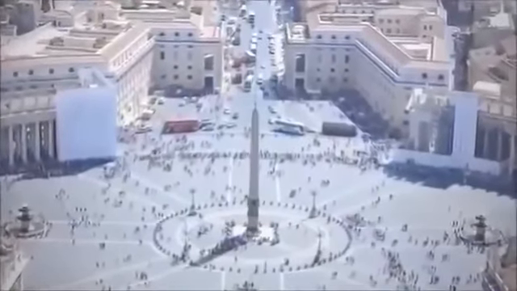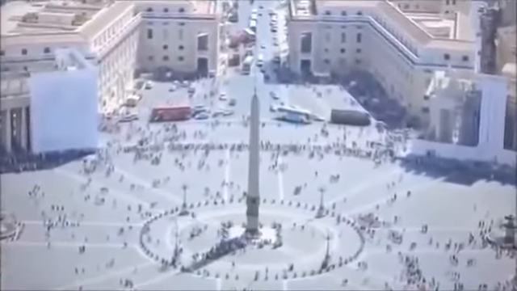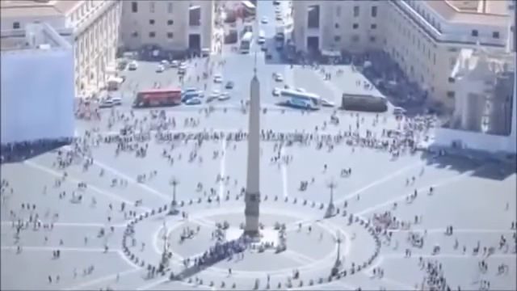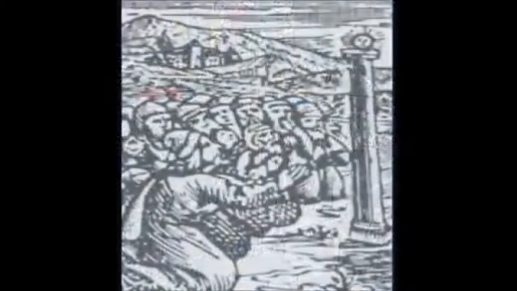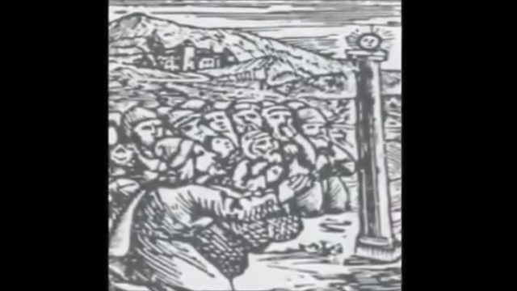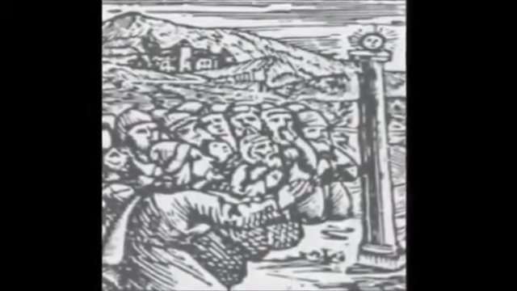The obelisk standing in the center of St. Peter's Square is closely related to sun worship. It was the custom of the ancient sun worship religions to make a pillar to worship the sun.